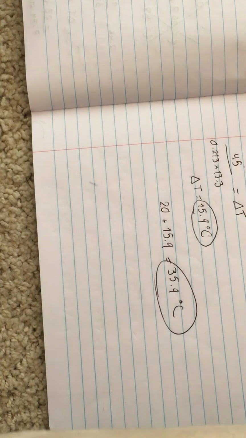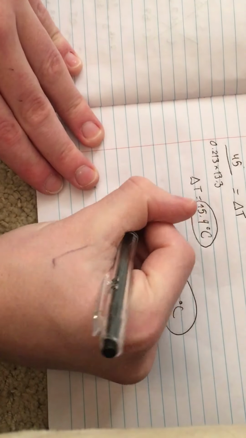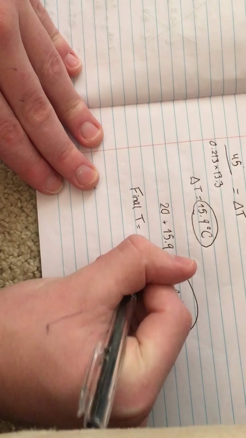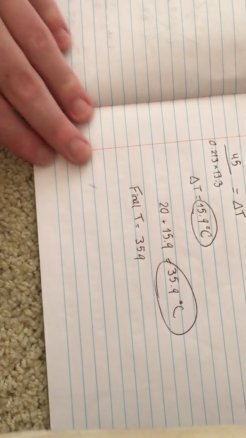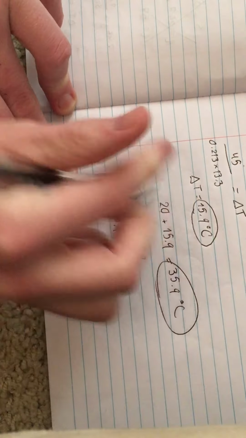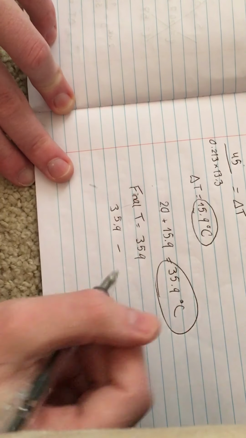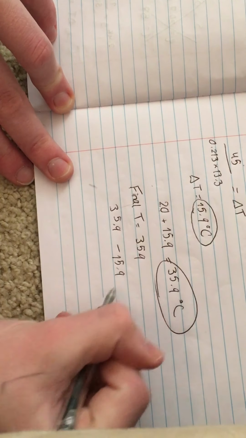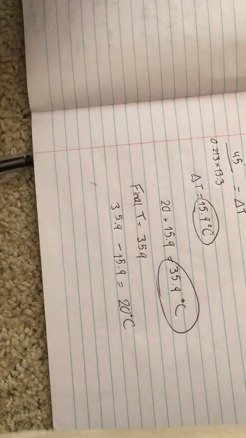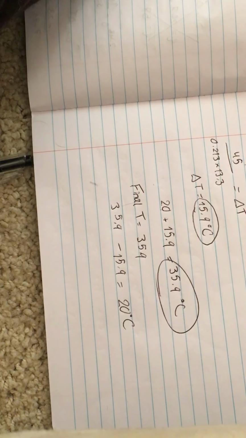So if it said, instead of initially 20 degrees Celsius, that its final temperature was 35.9, for example, then we would take that 35.9 and subtract the change in temperature, which we already found by solving, and we would get the initial temperature, which would be 20 degrees. All right, so I hope that helps for numbers 4, 5, 6, and 7.